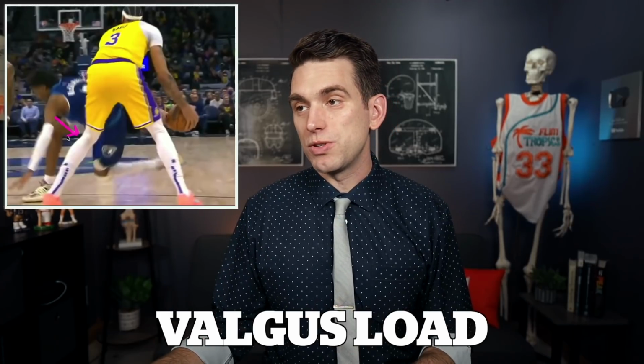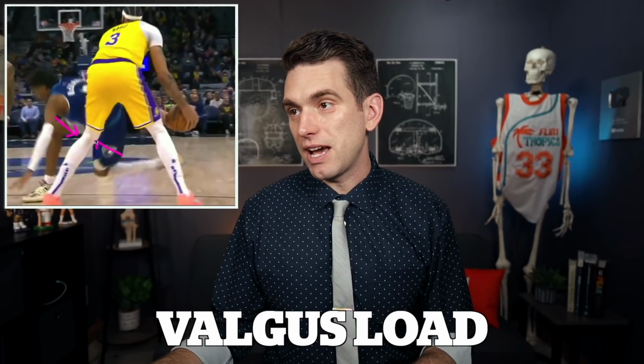As the T-Wolves player falls into Davis here, you can see how his knee essentially buckles in this way. And what that's going to do is stretch this inner portion of the knee, stretching that MCL. When an impact comes in from the outside, knocking the knee this way, we call that a valgus load, as opposed to if the impact were to come from the inside out, we'd call that more of a varus load.